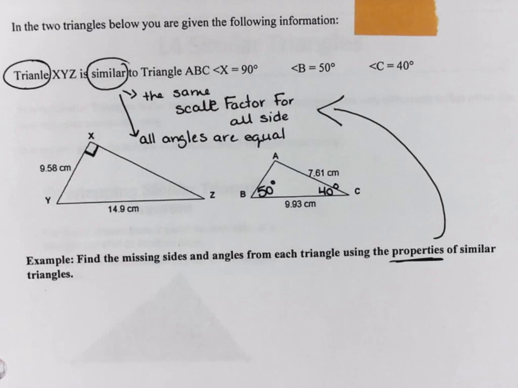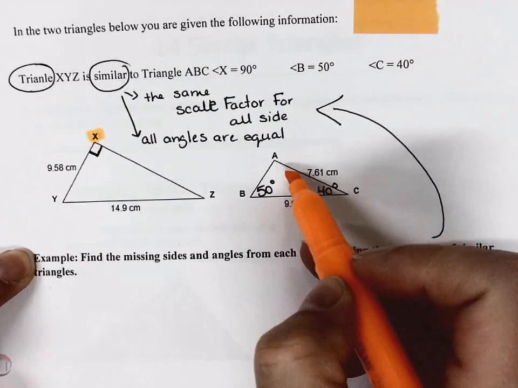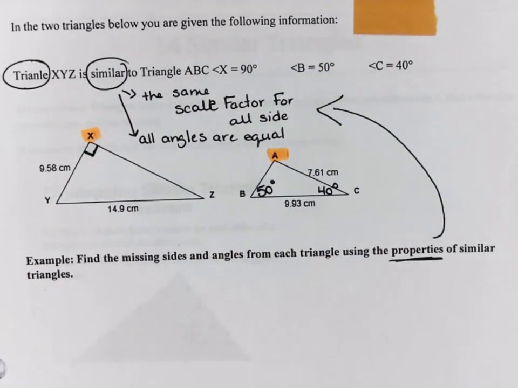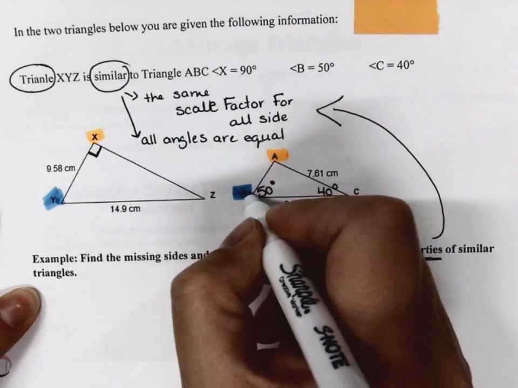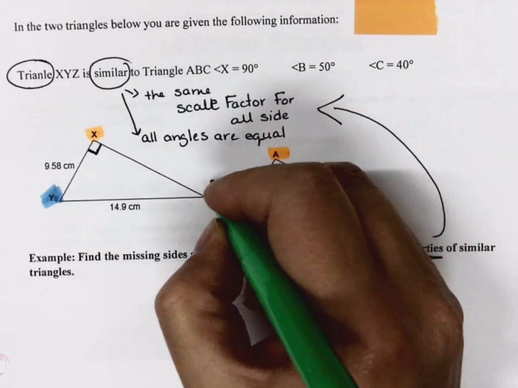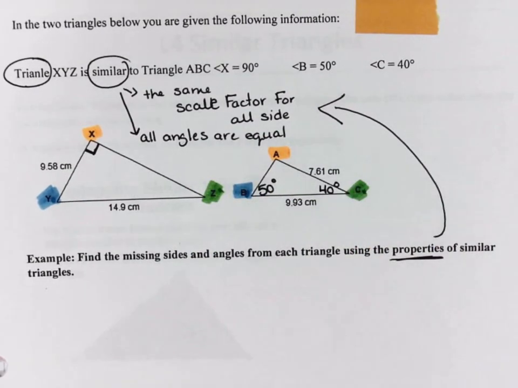So let's do the angles first, because those are going to be the easiest to do, because they're the exact same. So what angles match? X matches what on this side? A. And I like to use color because it makes my life a little bit happier. Y matches B. And Z matches C. Right? Oh, those are pretty dark colors, but you get the idea.